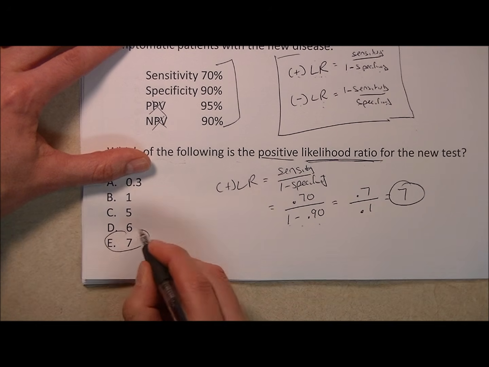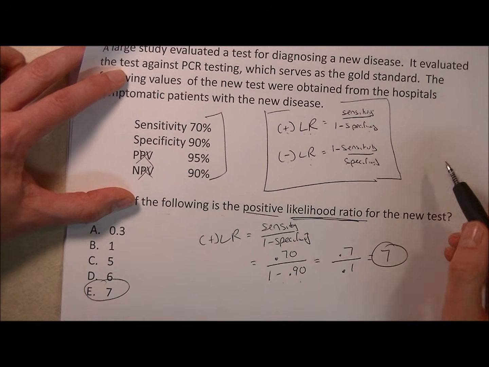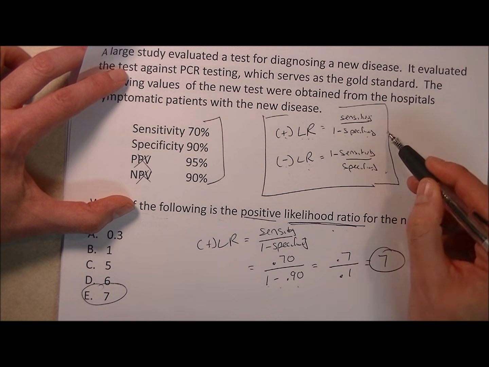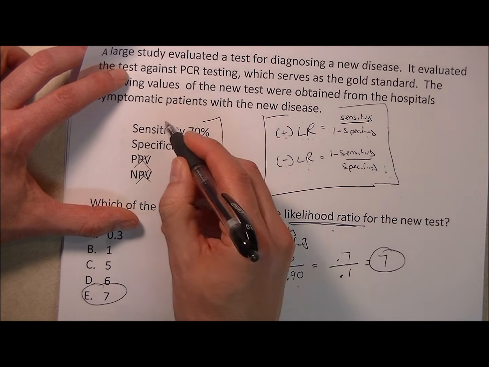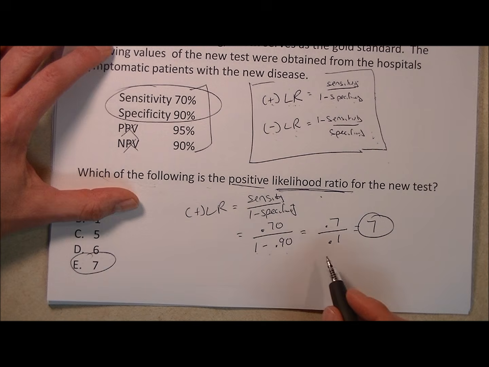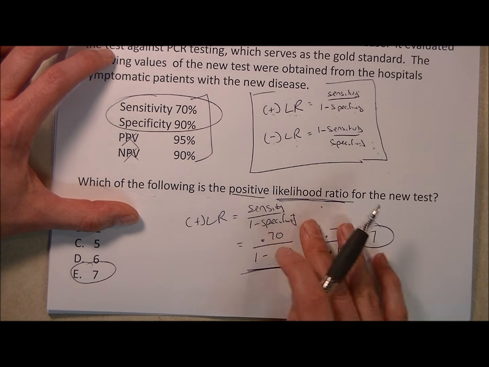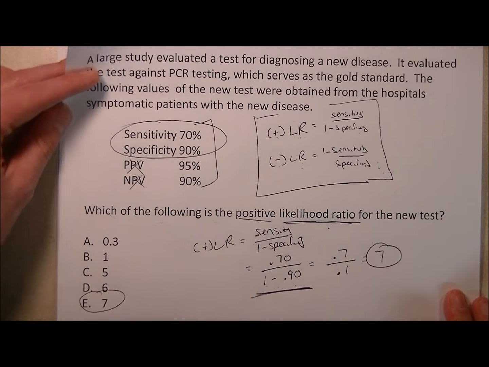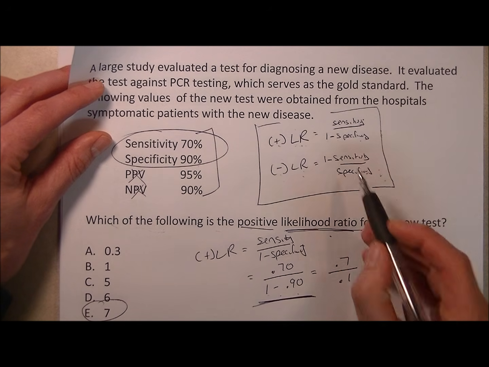Okay? So pretty easy. Once we realize what we're looking for, we know the formula, and then we just plug it in. Once you know the formula, just plug it in. Just review your basic math skills. But they do like this likelihood ratio formula, the positive and the negative. The only difference is where you put that 1 minus, okay?